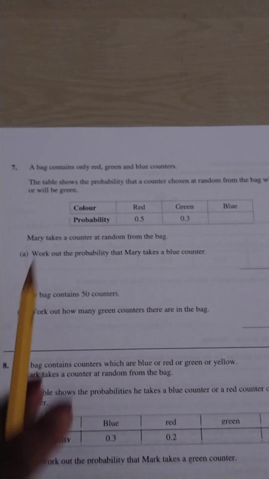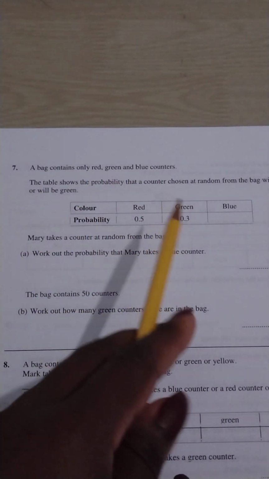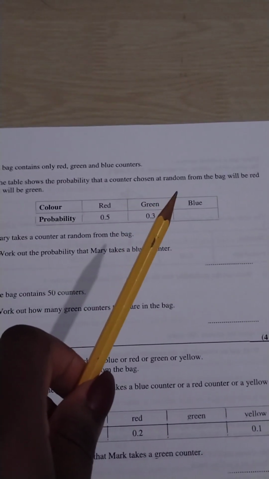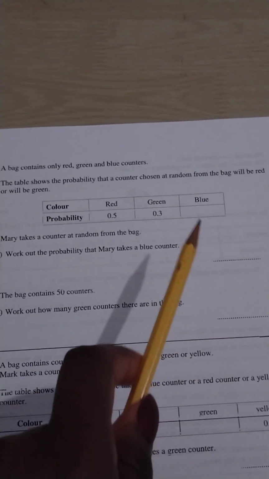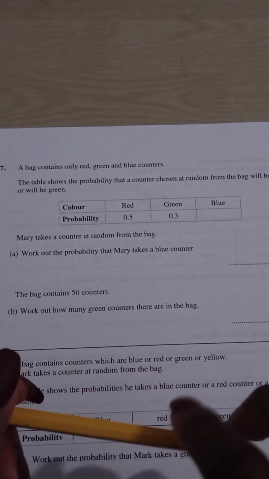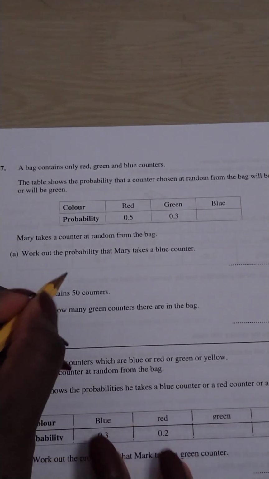Question 7 says a bag contains only red, green, and blue counters. The table shows the probability that a counter chosen at random from the bag will be red or will be green. So we need to first find out the probability that it will be blue. We'll do the same thing as we did in questions 4 to 6.